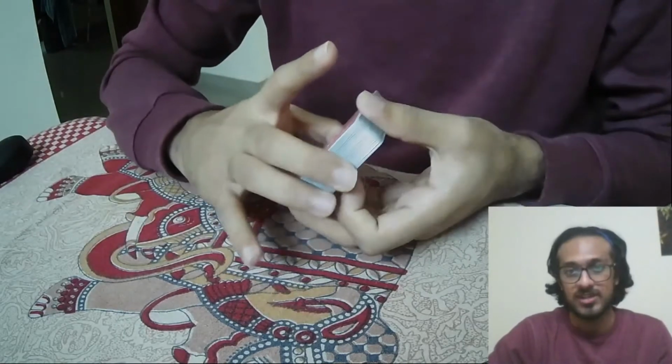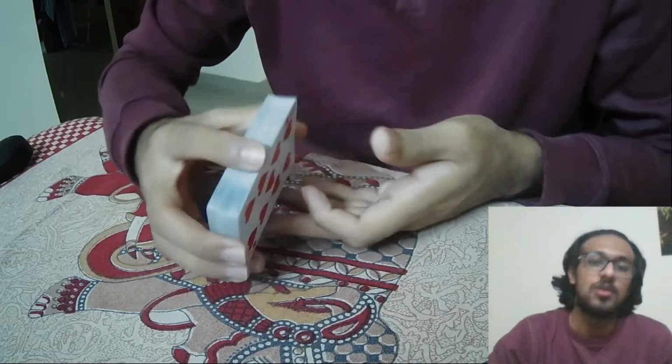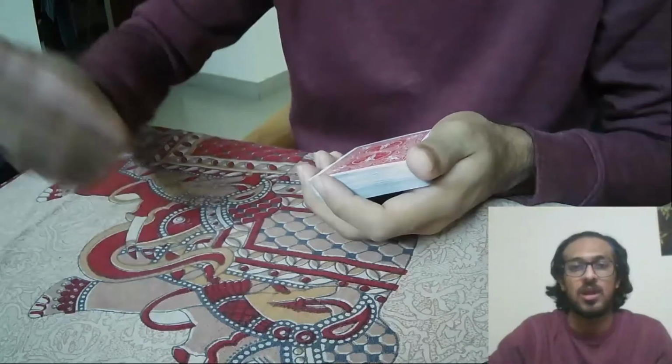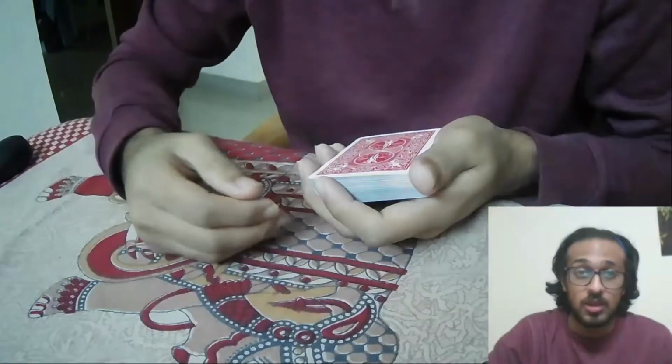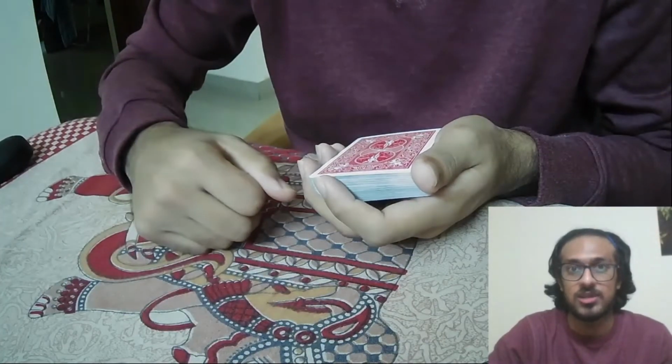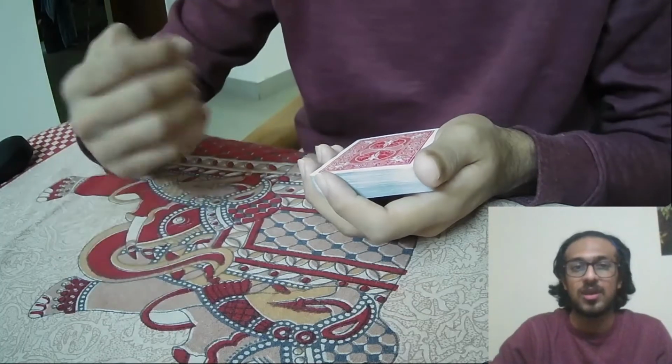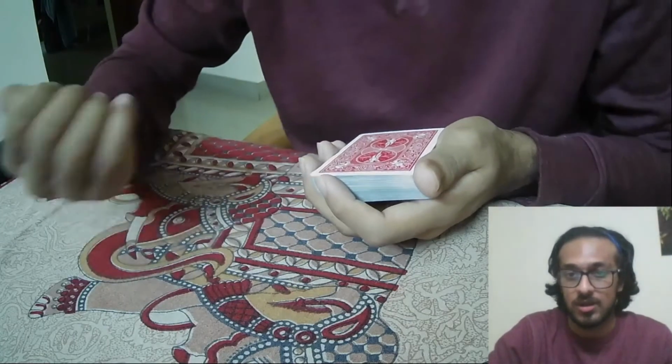So there are a bunch of ways in which you can get 21 cards, right? You could just give the deck to the spectator and tell them, hey, pick any 21 cards you want, and those are the only cards we're going to be using in today's trick. I personally don't like doing that because it gives away the fact that we are using 21 cards.